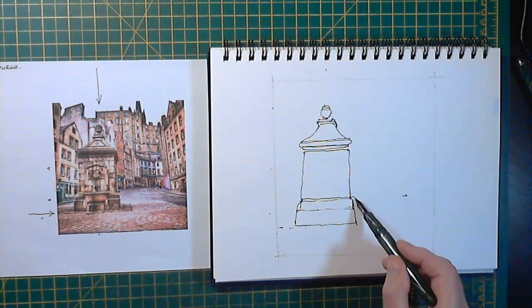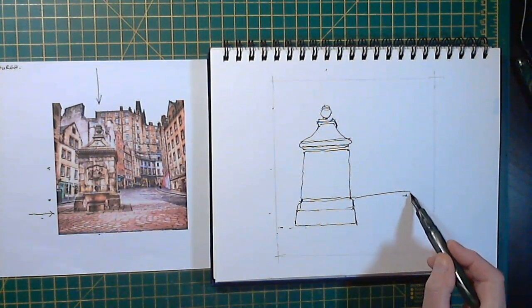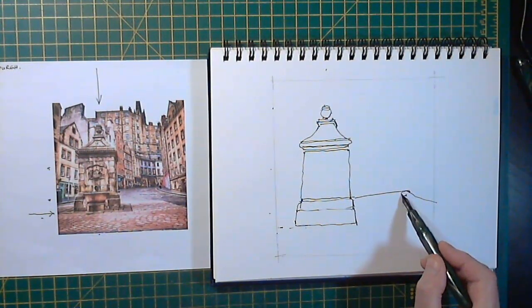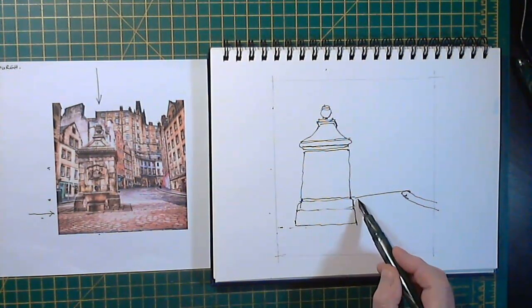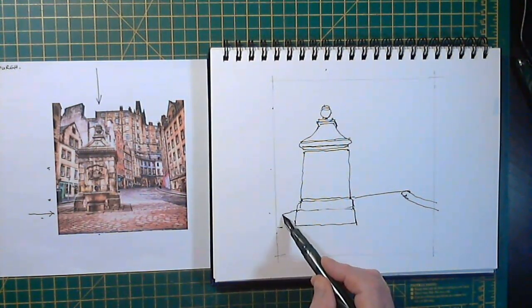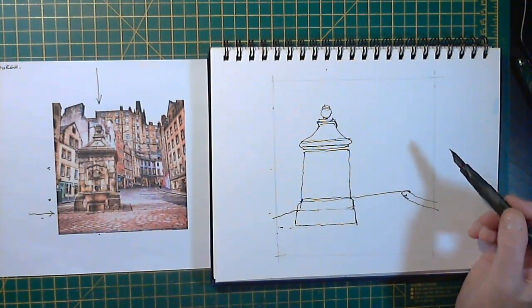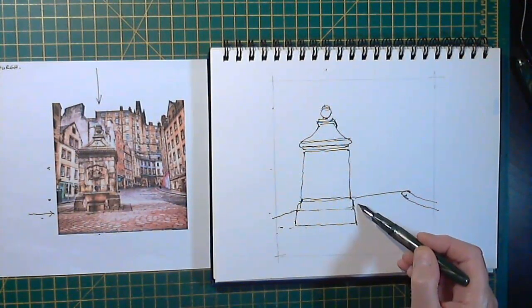So if we just take that line there, on the other side, it comes out here, is about there. Okay, so that sorts out the foreground.